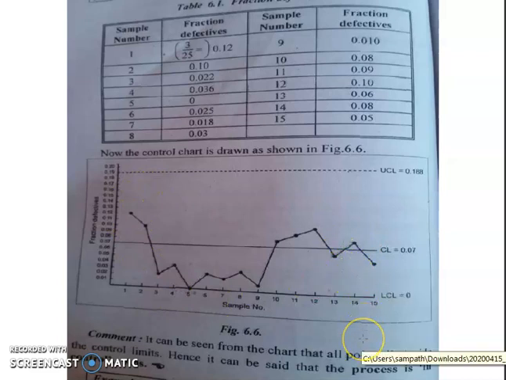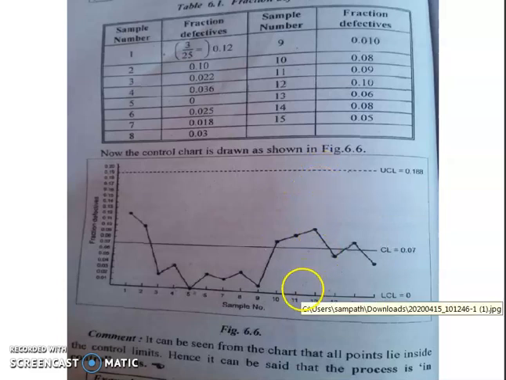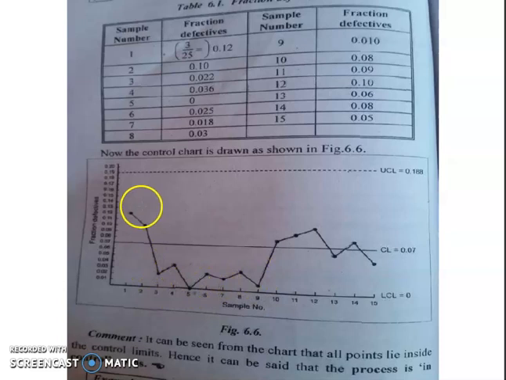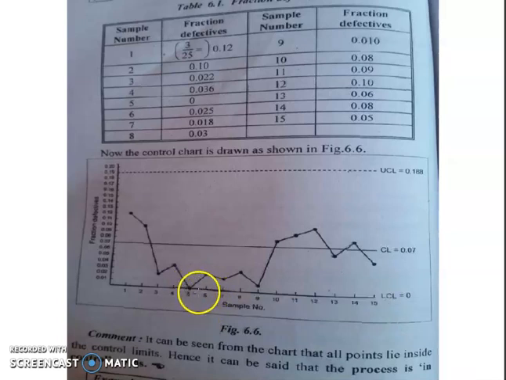Now you have to check whether the process is under control or not. Check whether all the points are within the UCL and LCL. UCL is here, LCL is 0. So all the points are within the control limits. No point is outside the limit, that is, above UCL or below LCL. It can be on the line. If it is 0, it is on the line, not below LCL. So in this case, the process is said to be under control. All the p values are within the UCL and LCL.